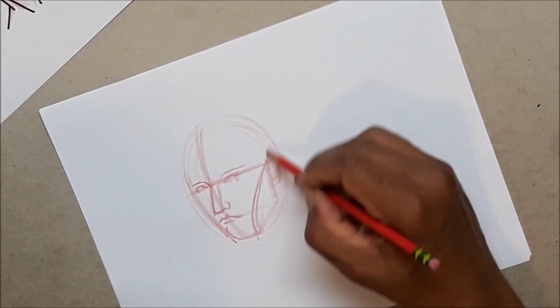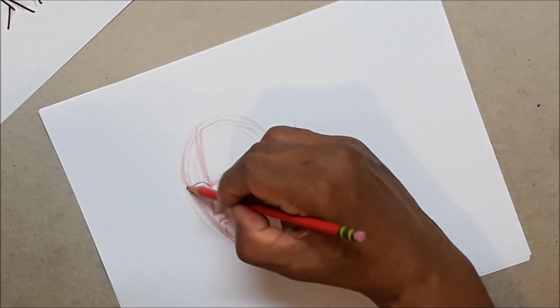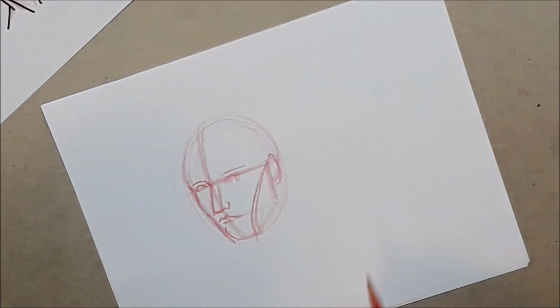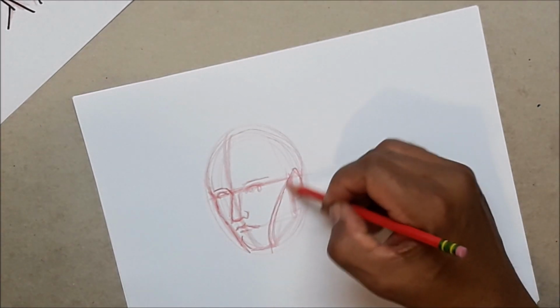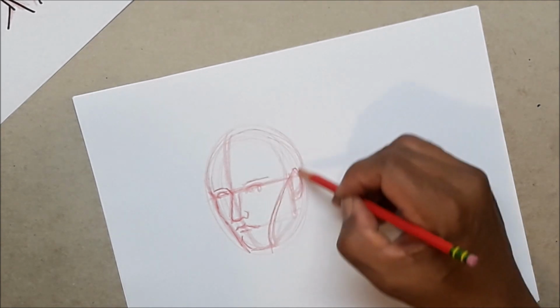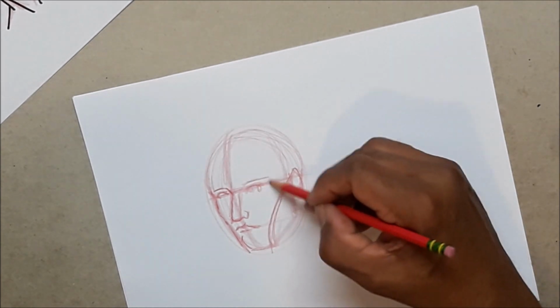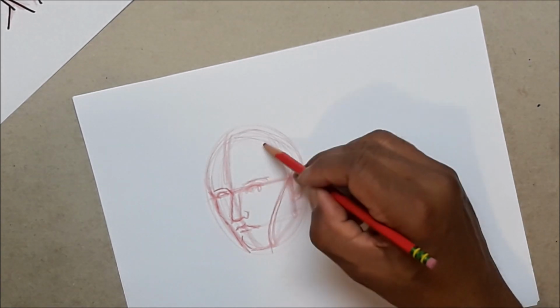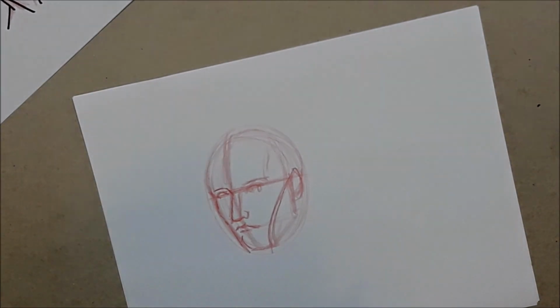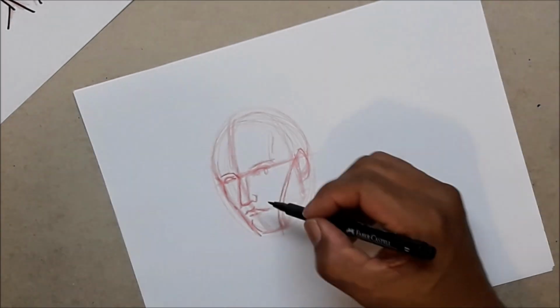There's my ear. Come in, out, and down. And that's a quick version of how to do a face, or how I would do a three-quarter face.